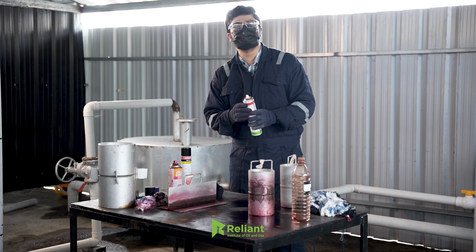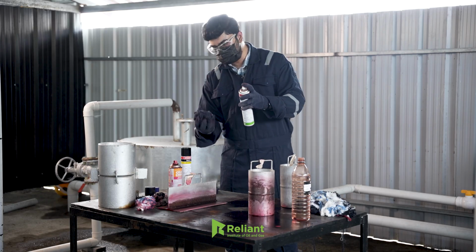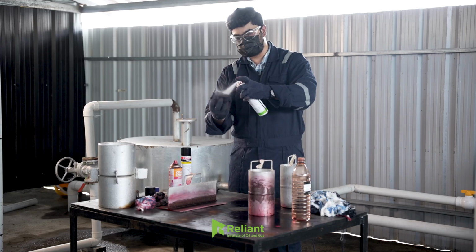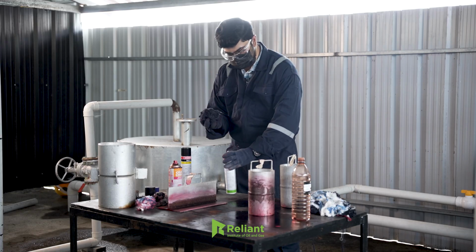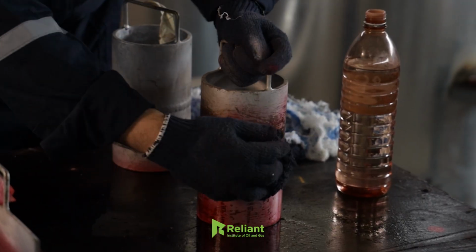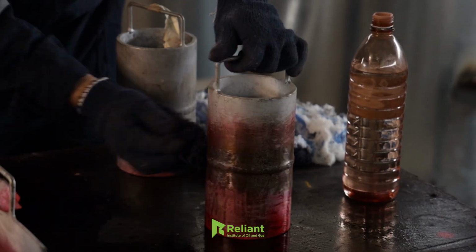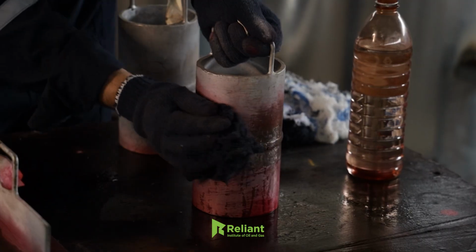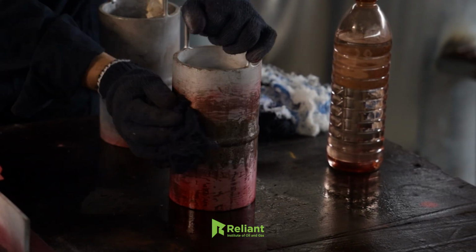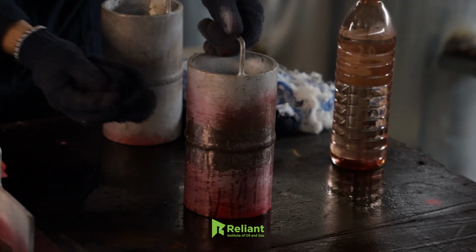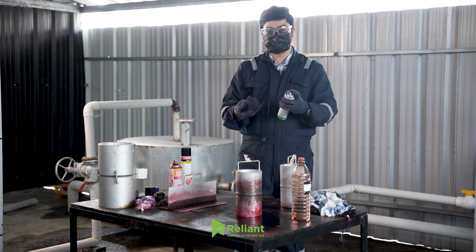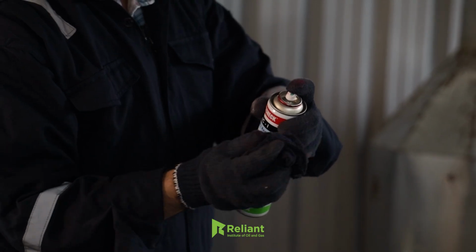So it is advisable to take a cloth and apply a little bit of solvent and in a unidirectional way try to remove the penetrant. So while you are removing the excess penetrant, make sure the penetrant, or the stain, the red color, is completely removed.